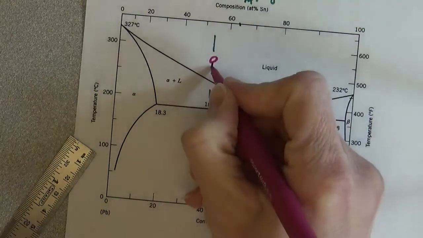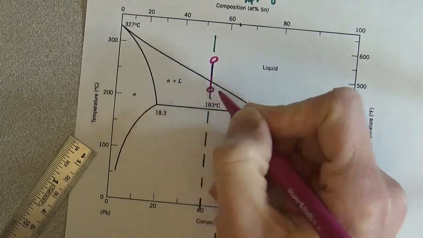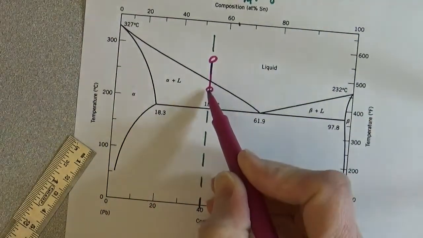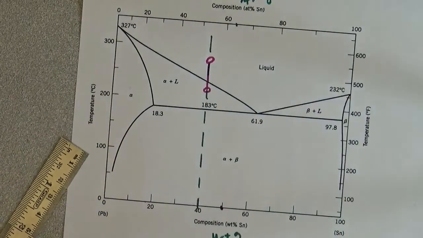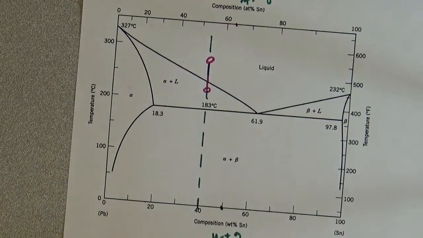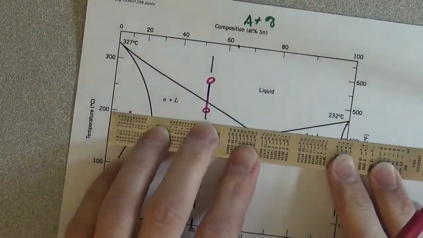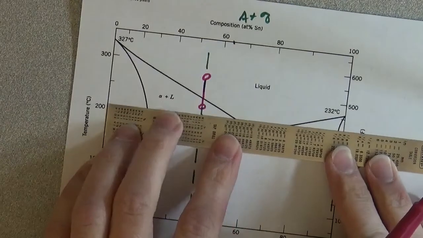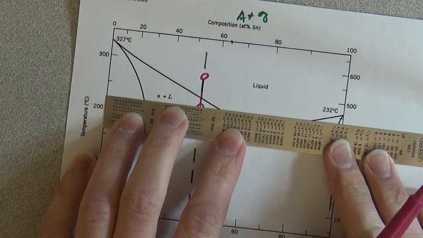As we start to cool down, we cool until we're, say, here. Now we're in this alpha plus liquid two-phase region. So in order to determine the behavior of our system, we can draw a tie line.